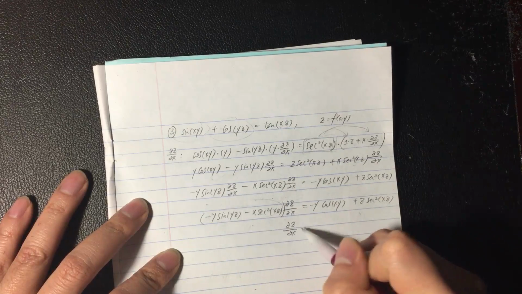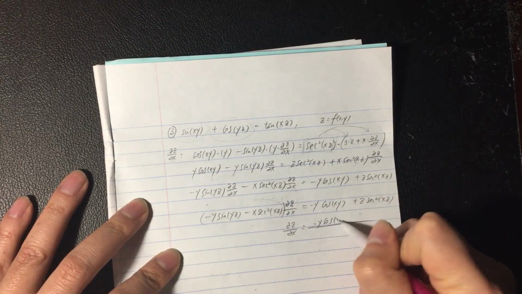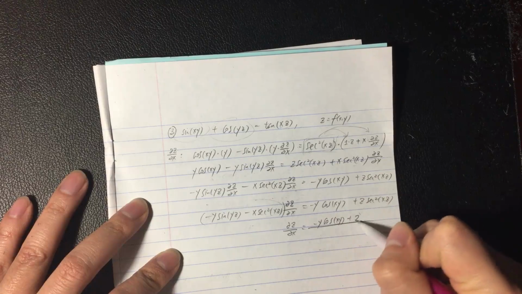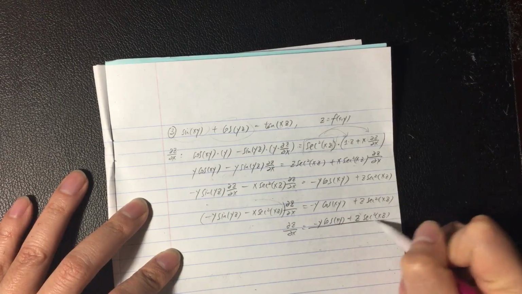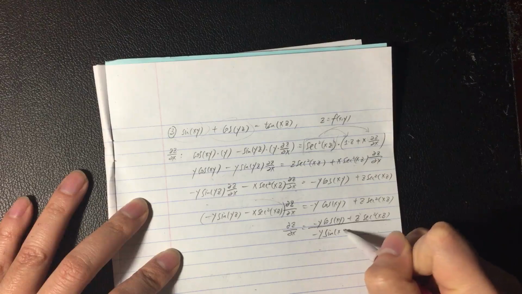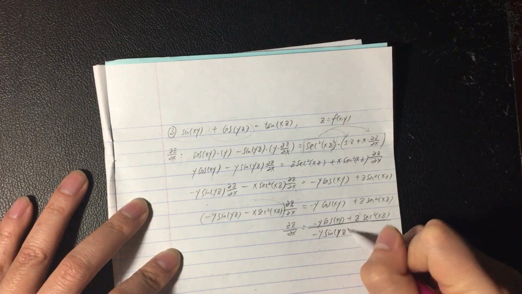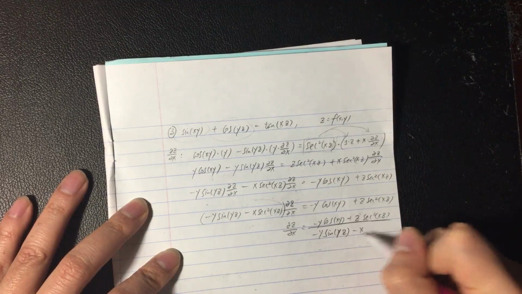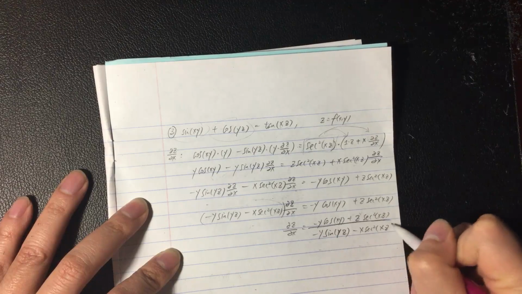Delta z over delta x is negative y cosine xy plus z times secant squared xz over negative y sine yz minus x secant squared xz.